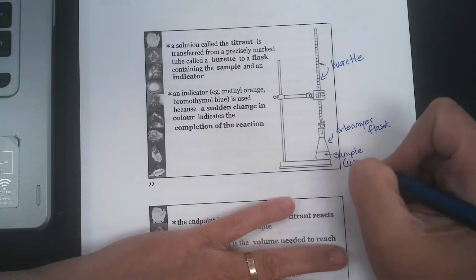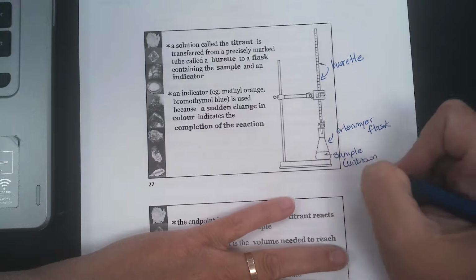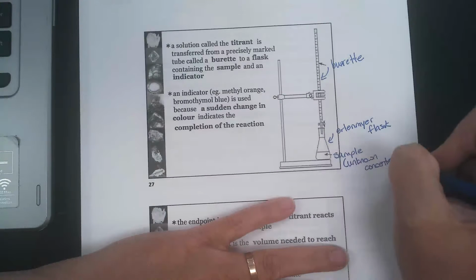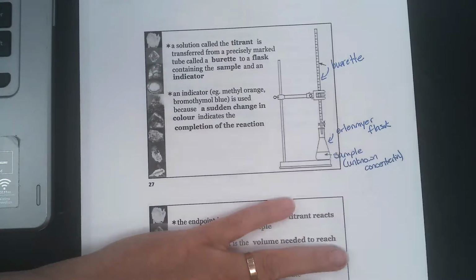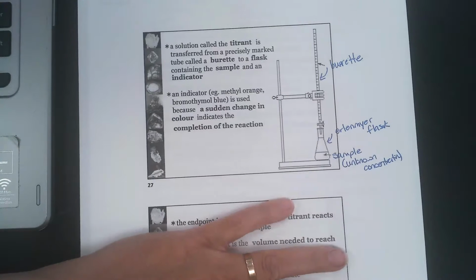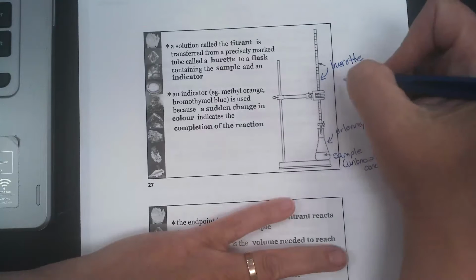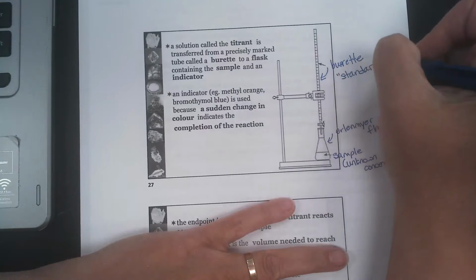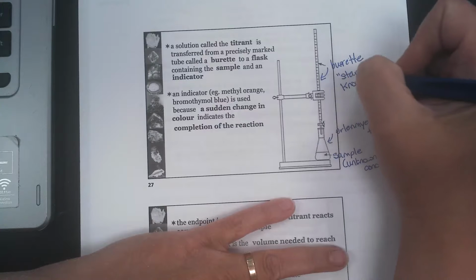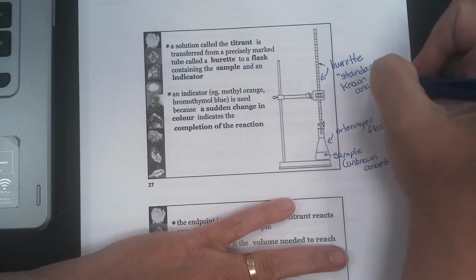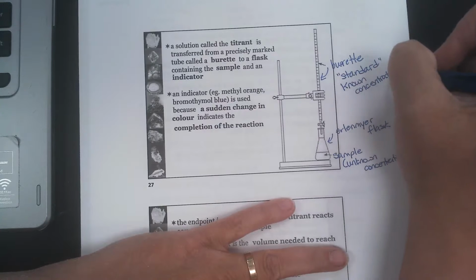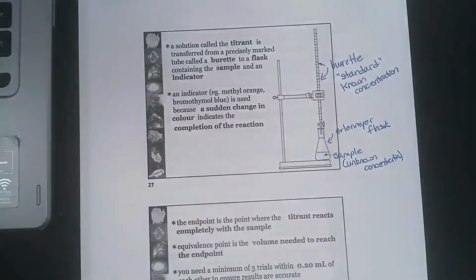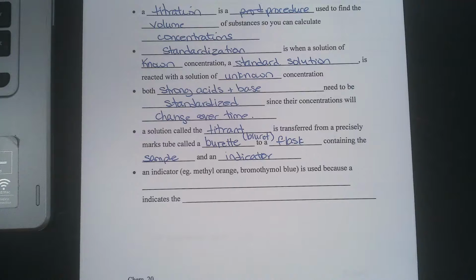So this is our unknown concentration. And this is our standard. And this is our known concentration. So if you want to draw that picture out, you would just pause the video and draw it out and go back.